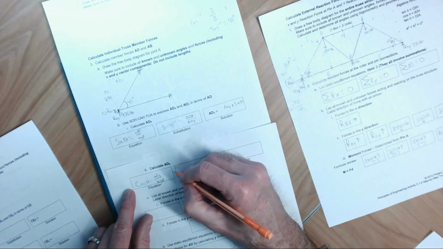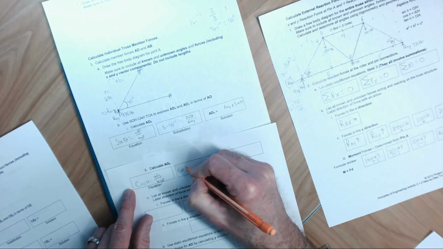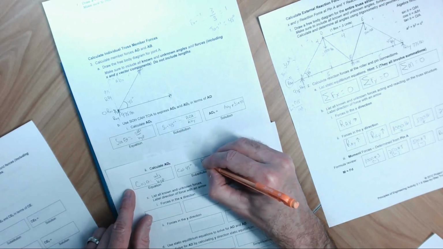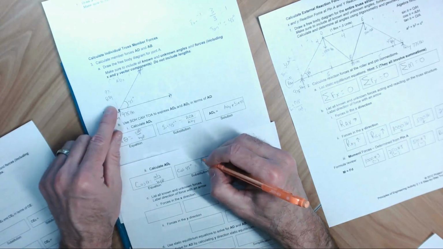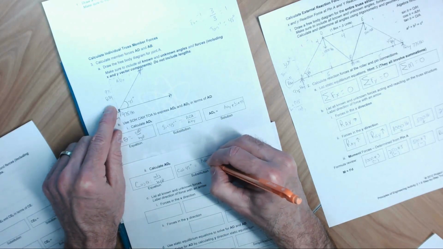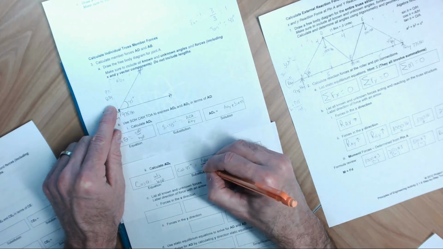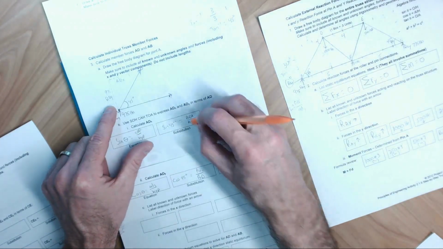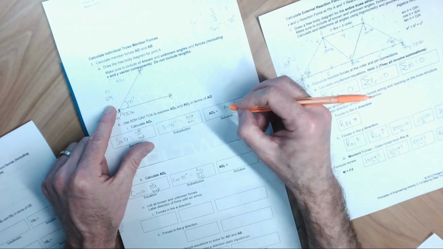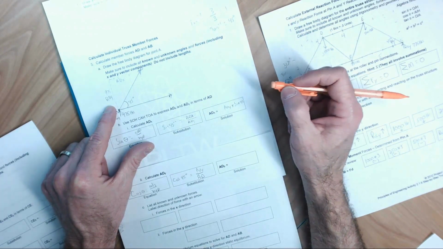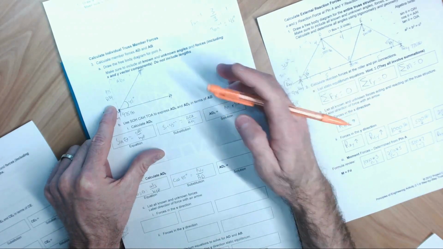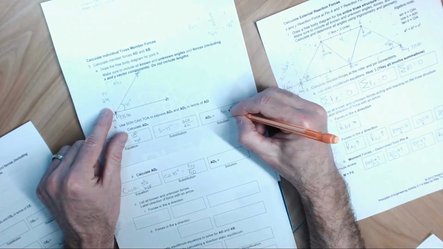Let's plug in what we have. I take the cosine of my angle, which is 45 degrees, equals my adjacent side, ADY, and my hypotenuse is going to be AD. Oops, did I write ADY up here? This should have been AD. That's my bad.